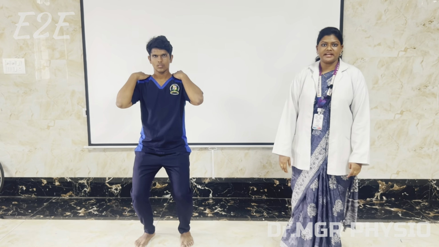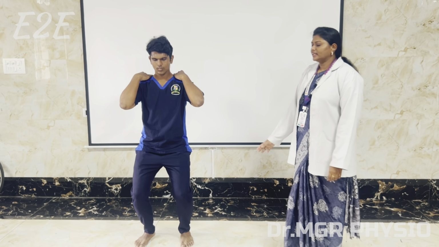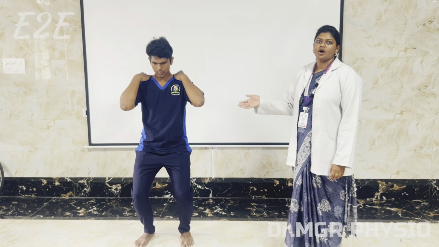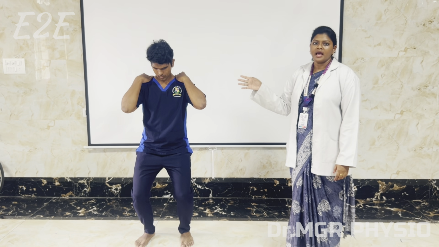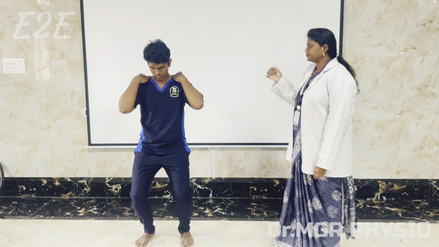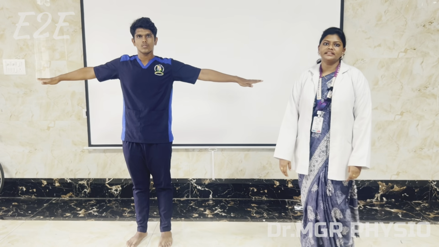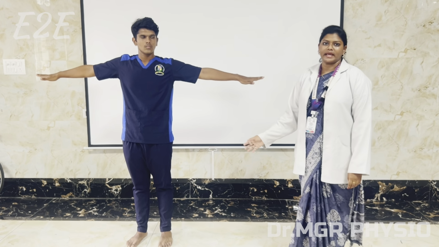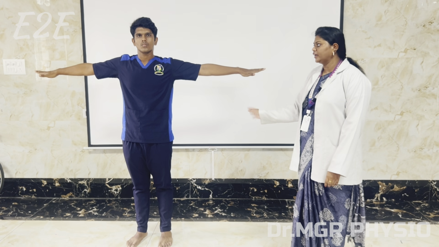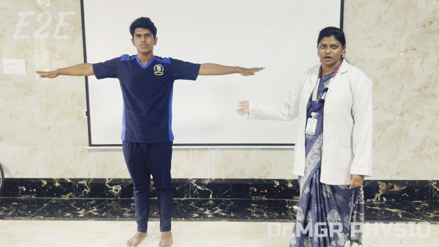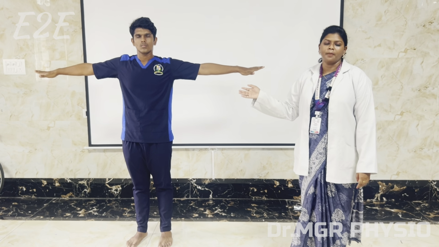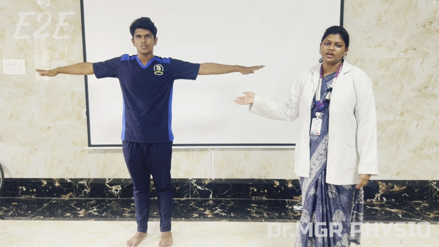Next one is the bend standing. For this, both the elbows of the subject are kept in flexion, and the hands are placed on the same side of the shoulder. In yard standing, both upper limbs are kept out to the sides, perpendicular to the body, in which arm swinging exercises can be performed.